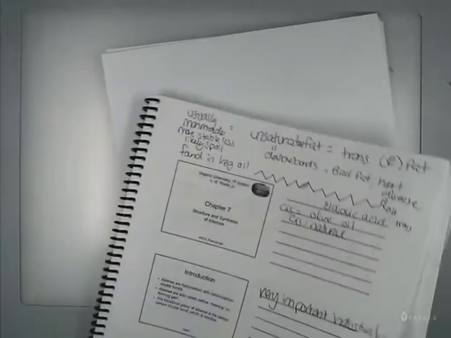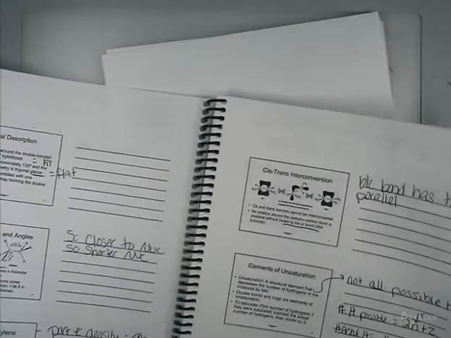All right, let's go ahead and start the review. Okay, we'll start with chapter 7. And let's look at degrees of unsaturation.